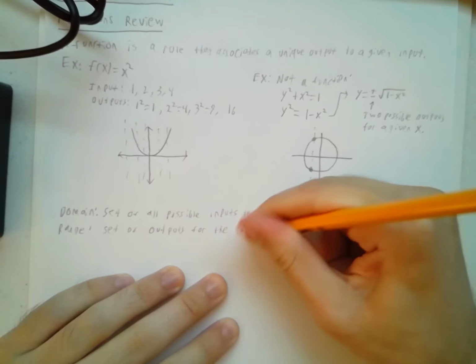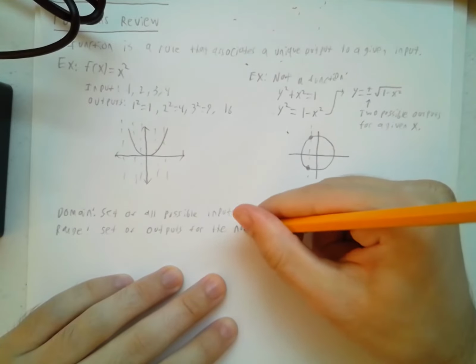Maybe a better way to say this is the set of outputs for the numbers in the domain.